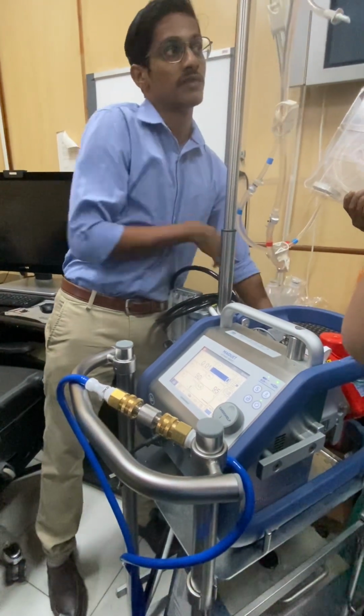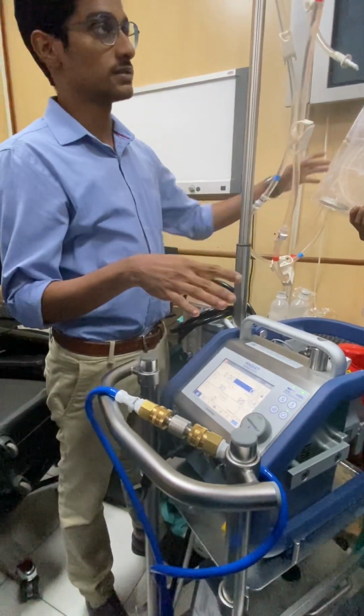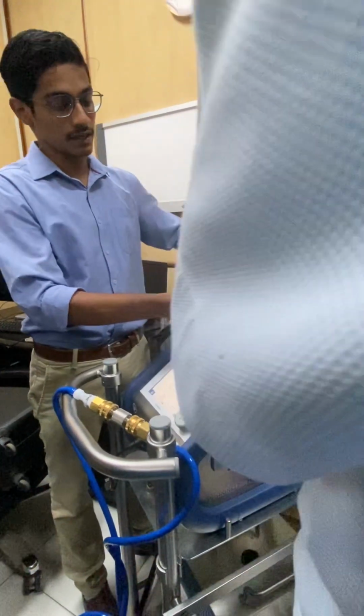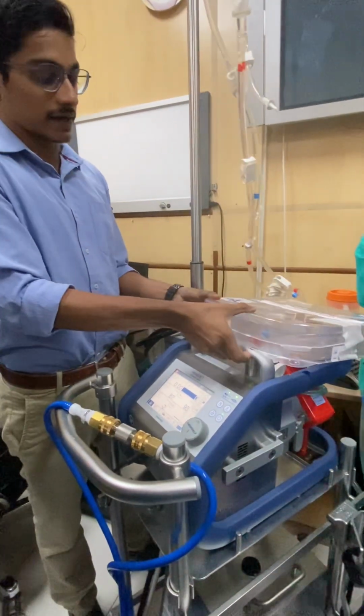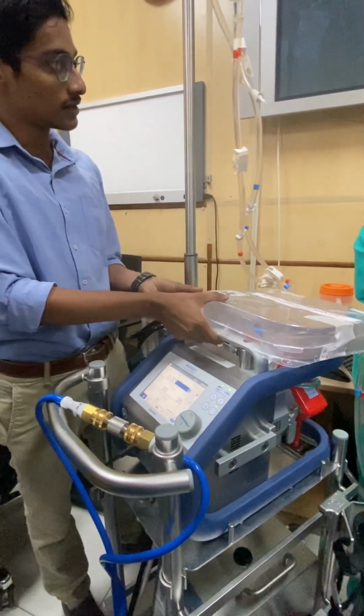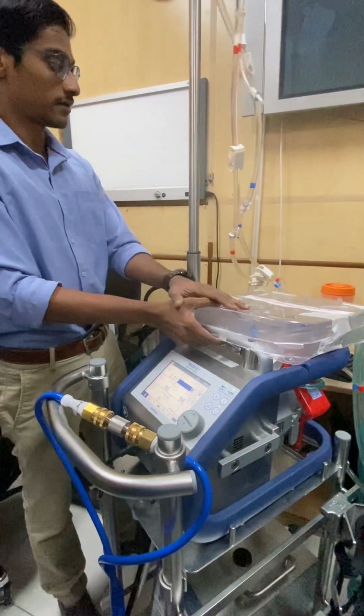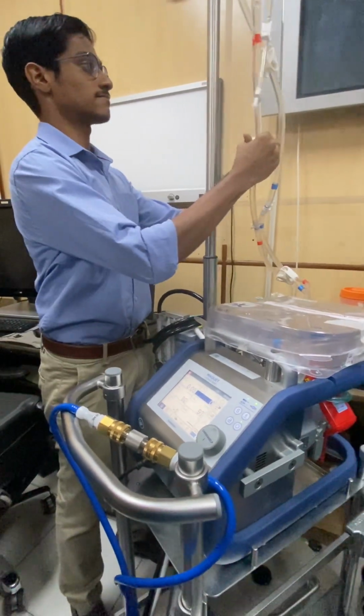So now the arterial and venous lines are clamped. Your priming is completely done. Next thing is you have to separate this bag now. Just like how you connected it, you can separate it. Clamp it.